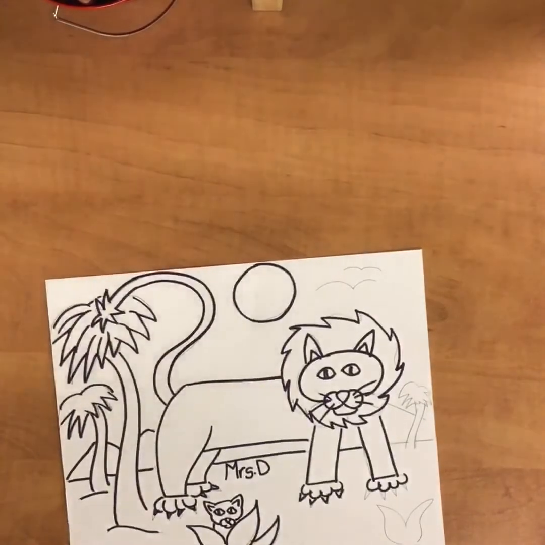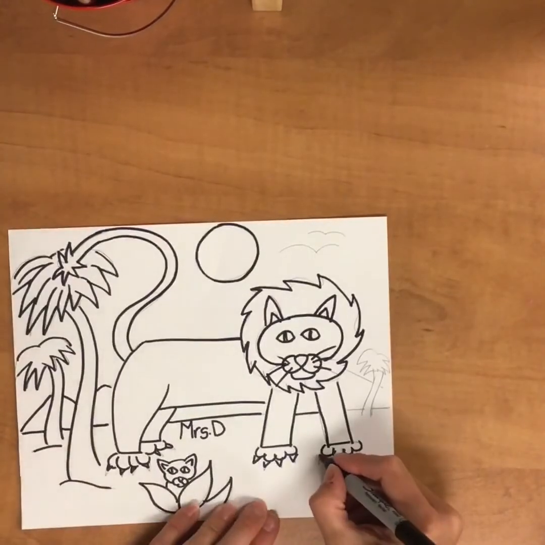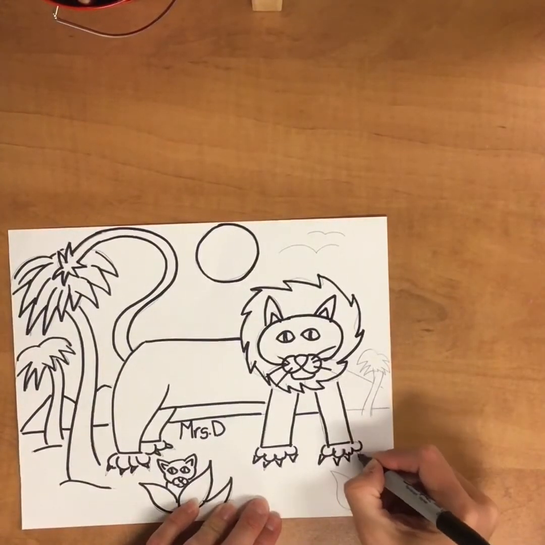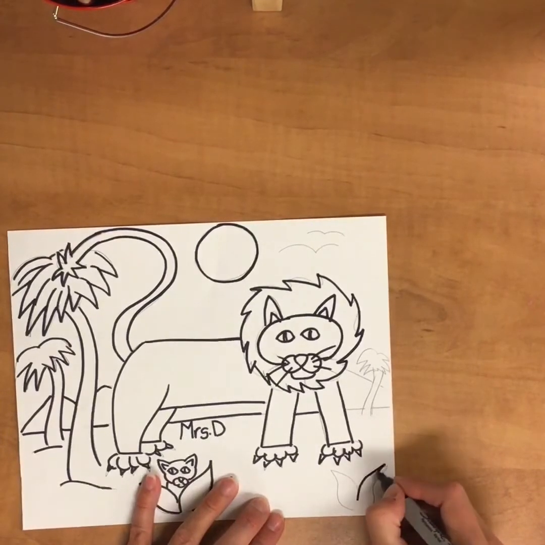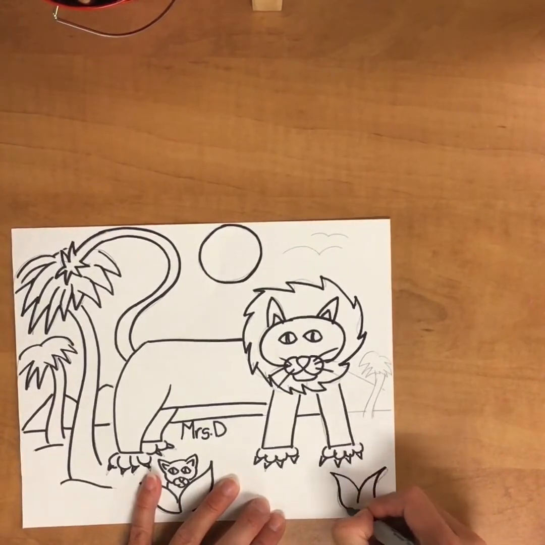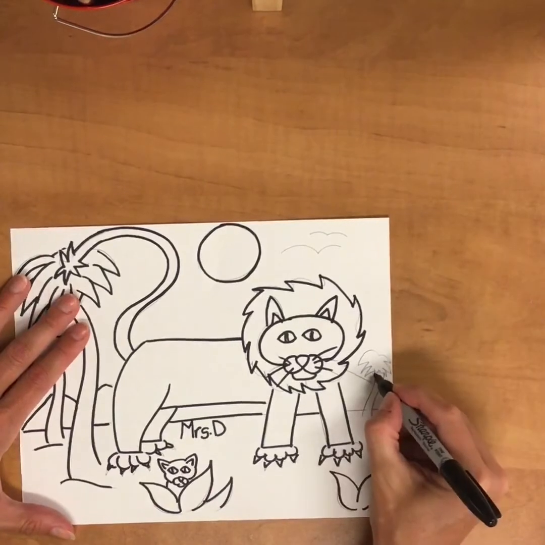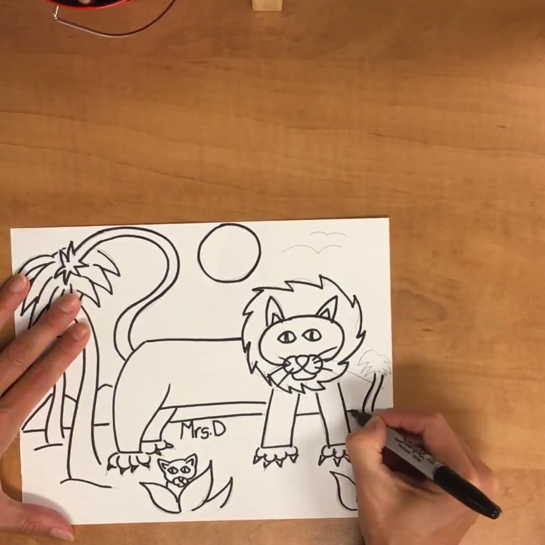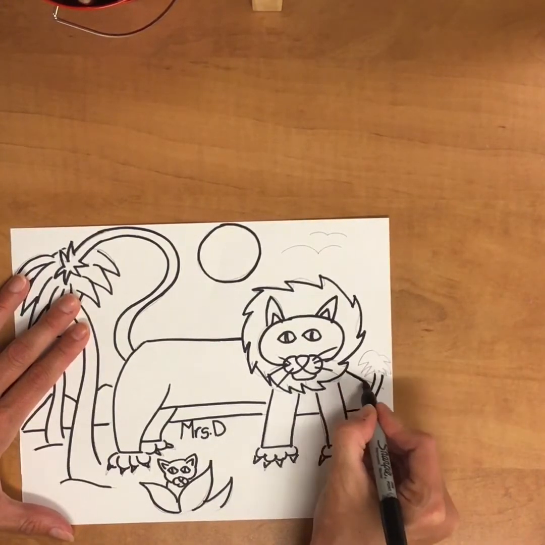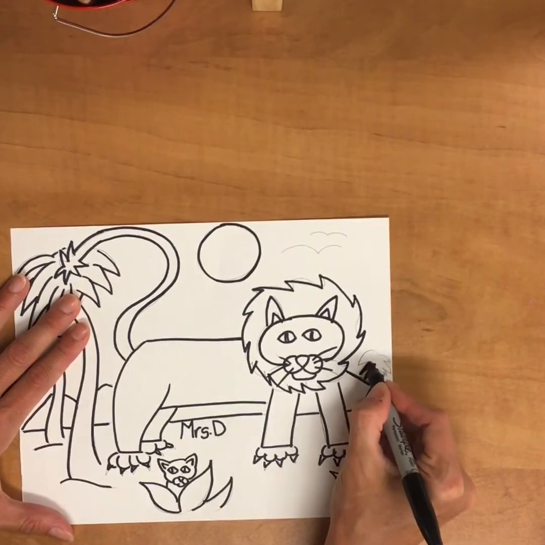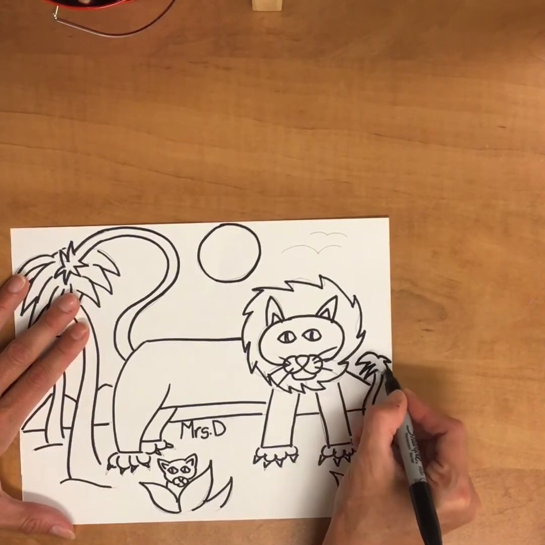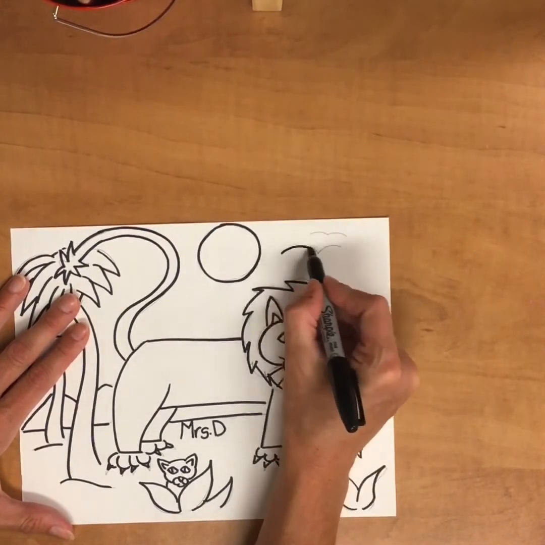Okay, so once you've added all your details, I want you to find a dark Sharpie. If you don't have a Sharpie, you can use a pen, you can use a crayon, or even just a black colored pencil. Anytime you outline something with black, it makes those lines really stand out. And I'm going pretty fast, but you guys, I want you to go slowly so you get right on top of all those lines that you drew.